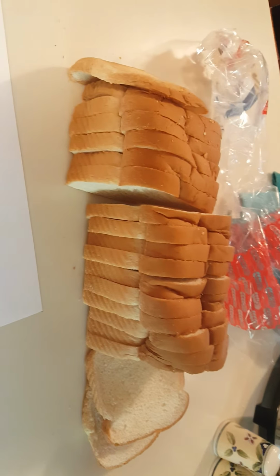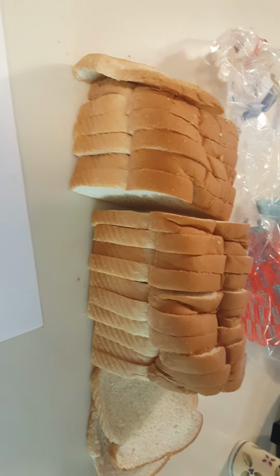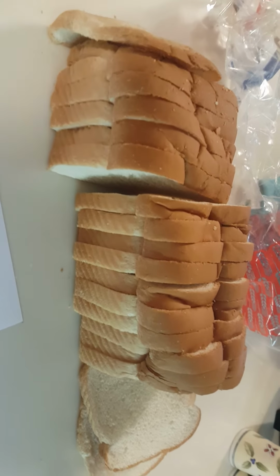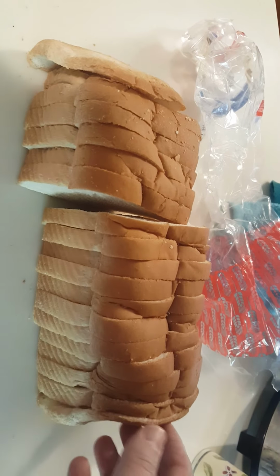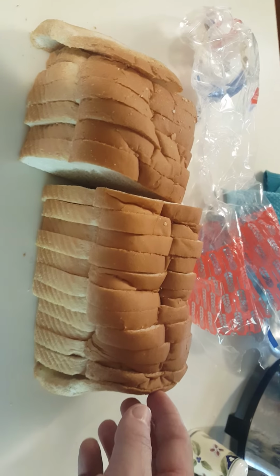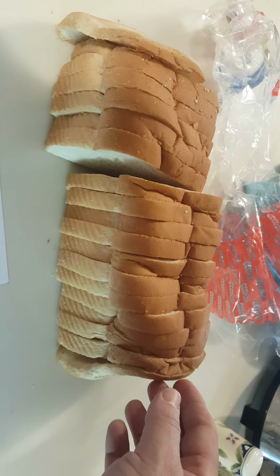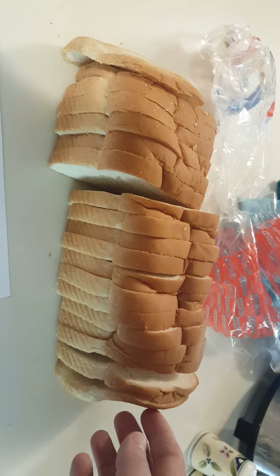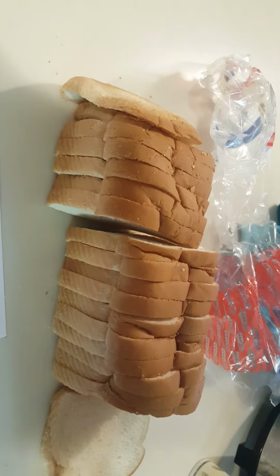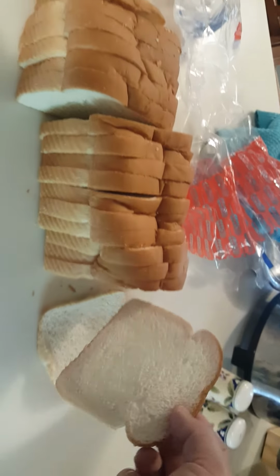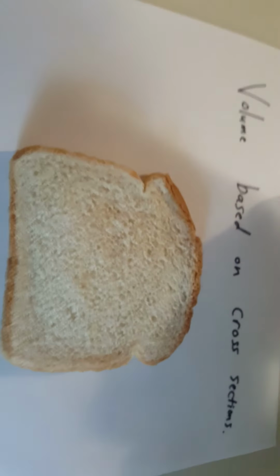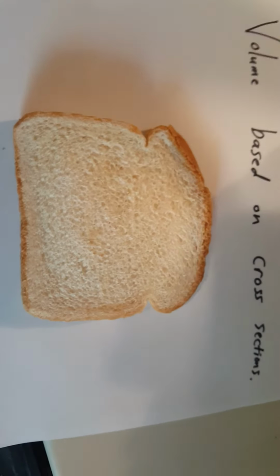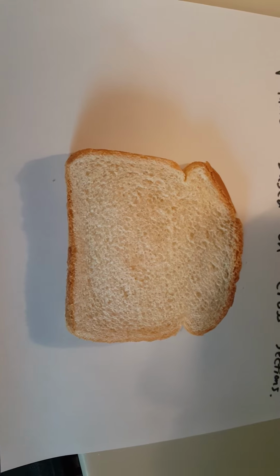So what I got here is one of these very hard to get loaves of bread. Okay, and let's just pretend I had to figure out the volume of this loaf of bread. Okay, so one idea of how to do that is to take a cross section. A cross section of a loaf of bread is if you look at it this way, and so it's one piece of bread. That shape right there would be a cross section of the loaf of bread.